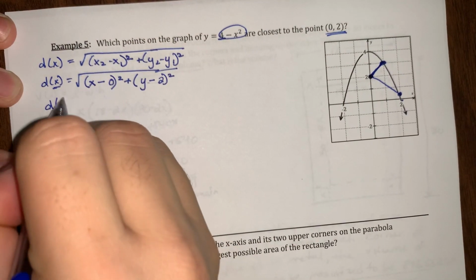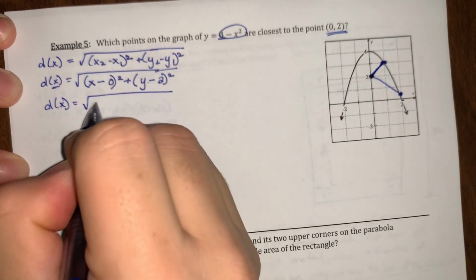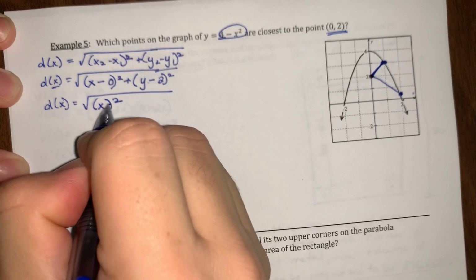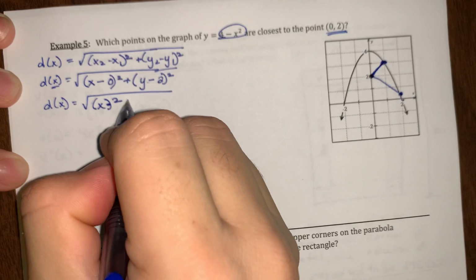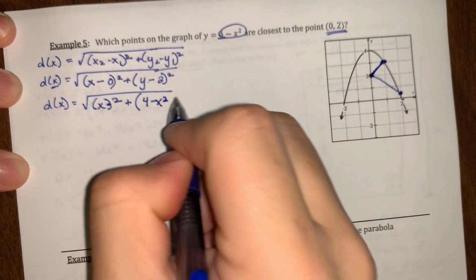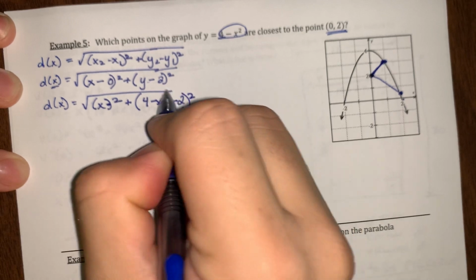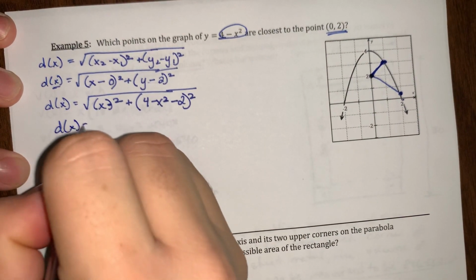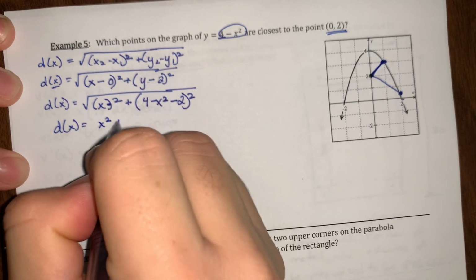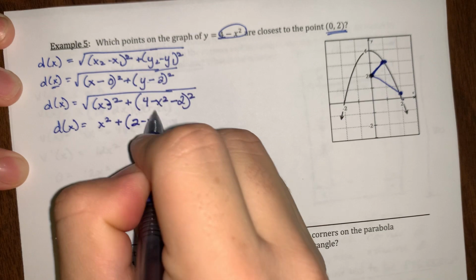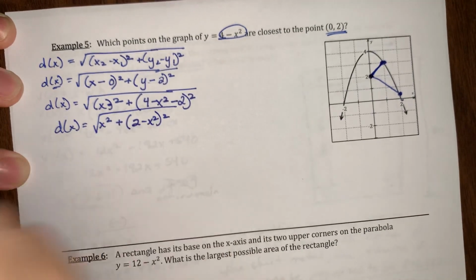So I have d of x is equal to the square root of x minus 0, which is just x squared, plus, and then my y is 4 minus x squared, which I substitute in, minus 2 squared, right? So now I'm just going to simplify this. I have x squared plus 4 minus 2, which would be 2 minus x squared, squared, all square rooted.